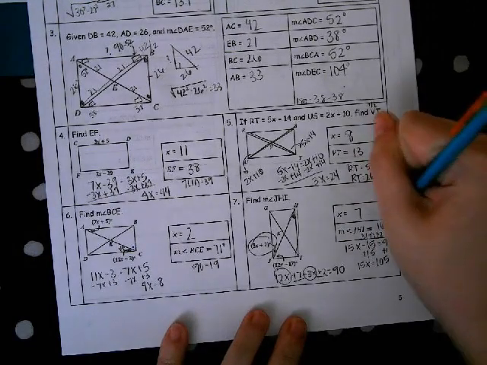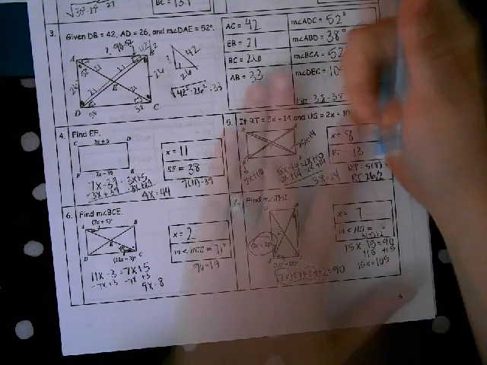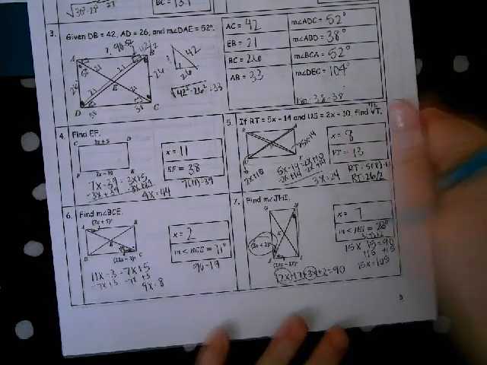Oh my goodness, that is definitely not how math works. 3 times 7 is 21. That should give me 23 degrees. Pardon my mistake.